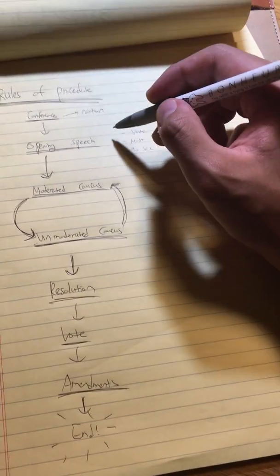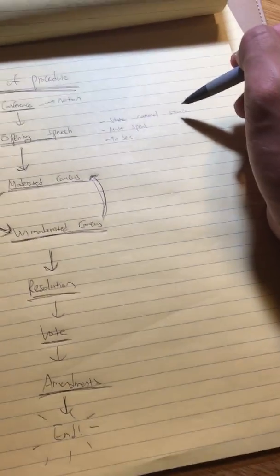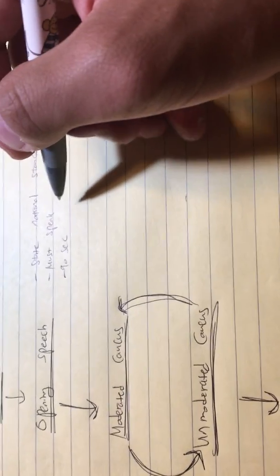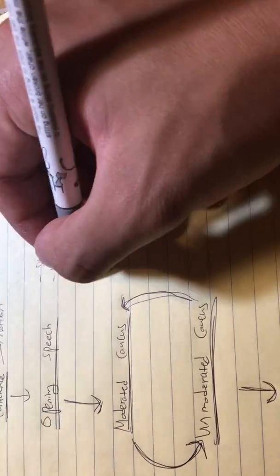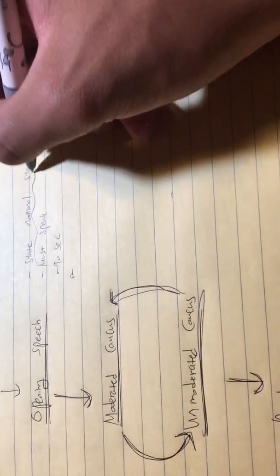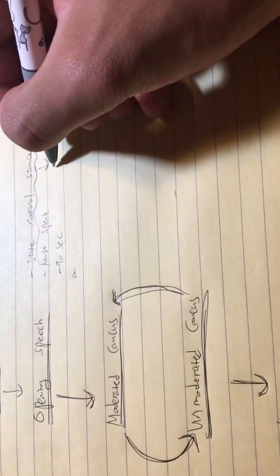And then you're going to go through something called the opening speech. At the opening speech, you need to state your national stance, and you must speak at the opening speech. There's no exceptions. And individual speaking time is going to be 90 seconds. When I mean stating a nation's stance, you can say what our country thinks about something.